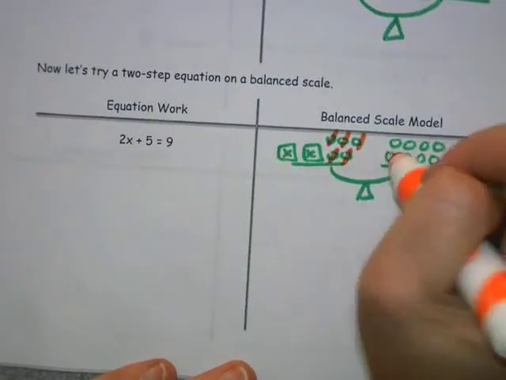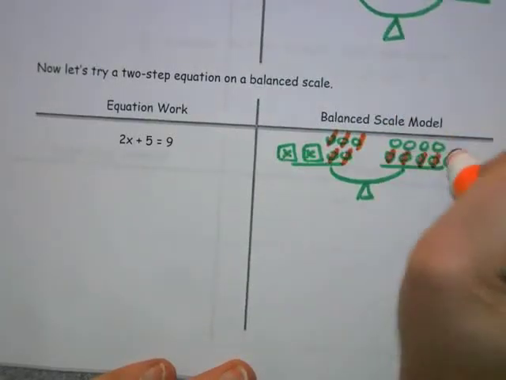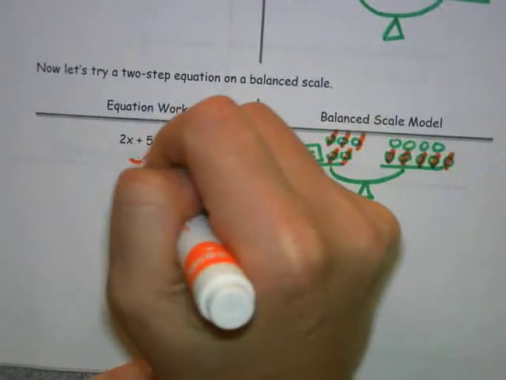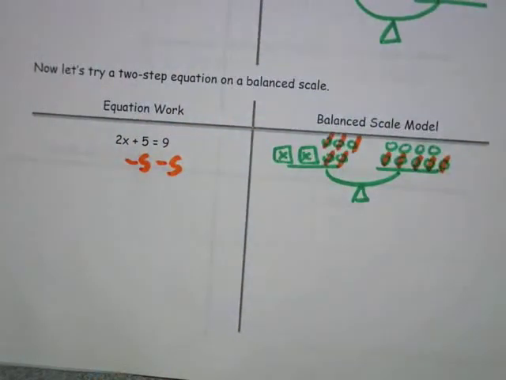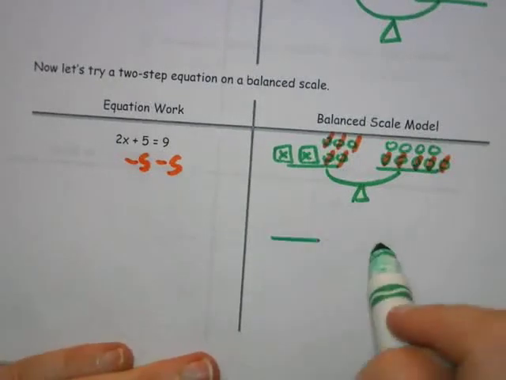So what is my resulting scale? What's left on the left? Yeah, say it. Okay. 2 x's, that's right. And what's left on the right? That's interesting.